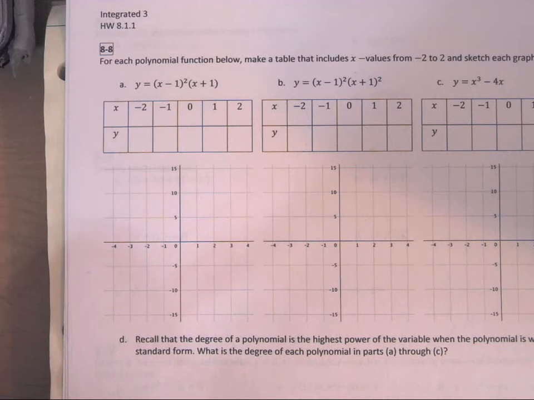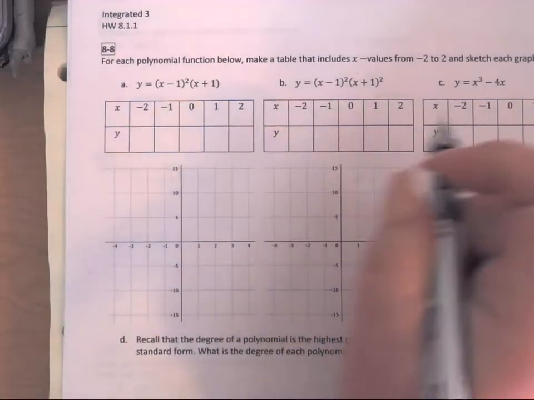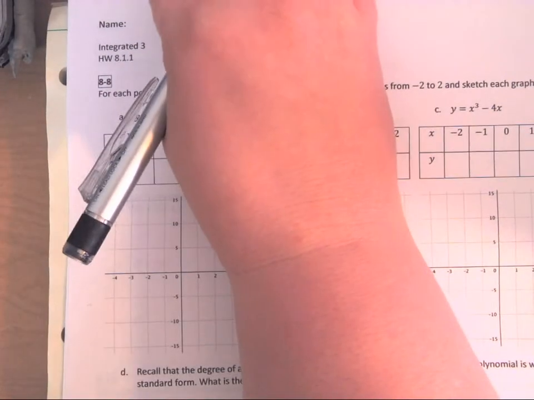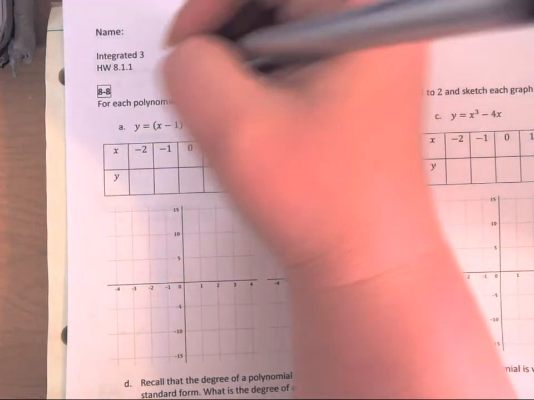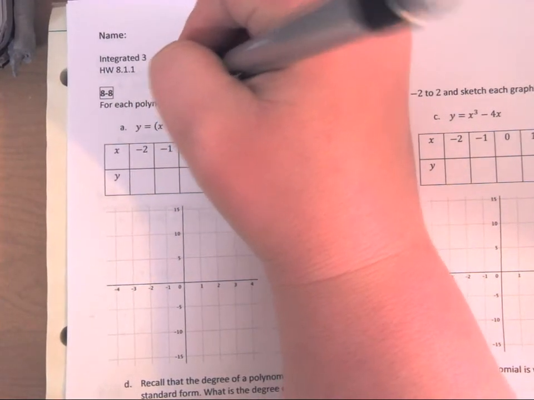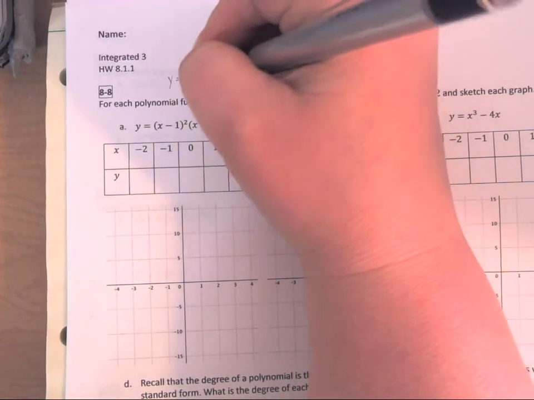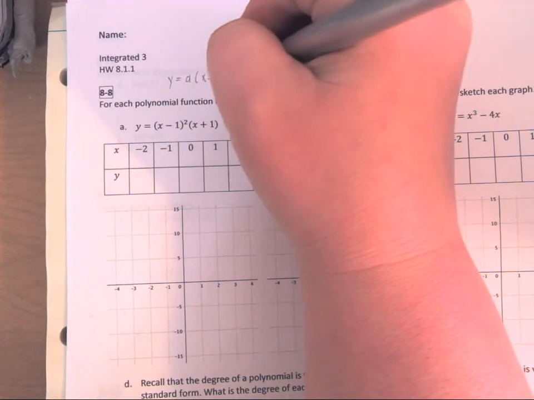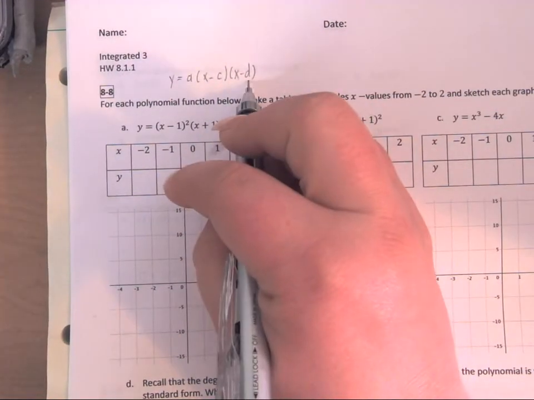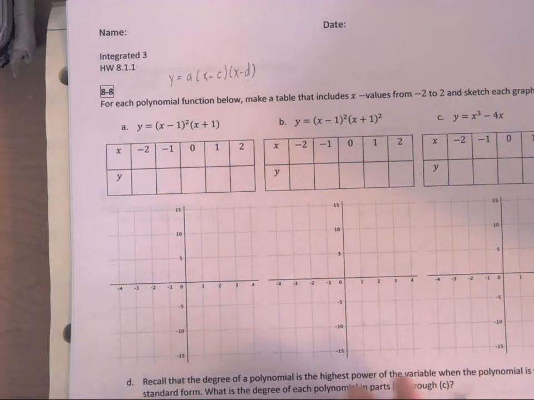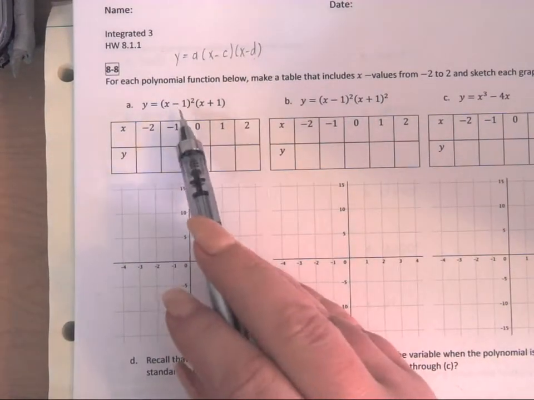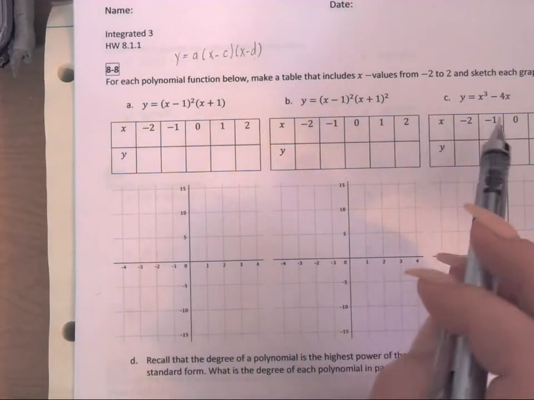From our video, we talked about how you can find zeros by looking at the function. It's really similar to the factored form of a parabola. If you remember, this is the formula for the factored form of a parabola. Remember, C and D are the x-intercepts. So it's the same thing here: the opposites of the numbers in the parentheses are the x-intercepts.